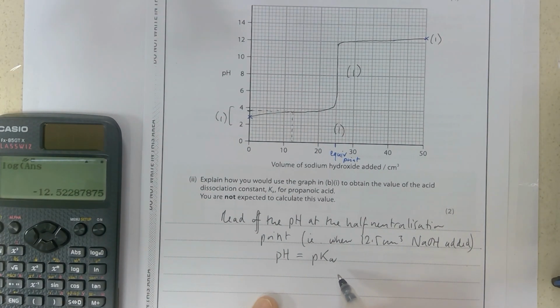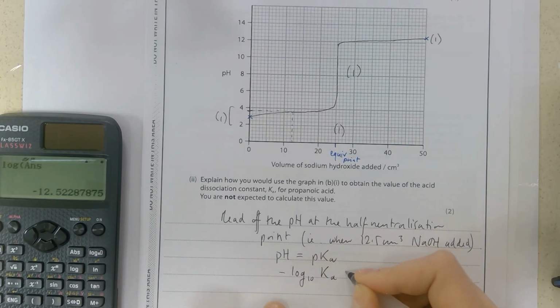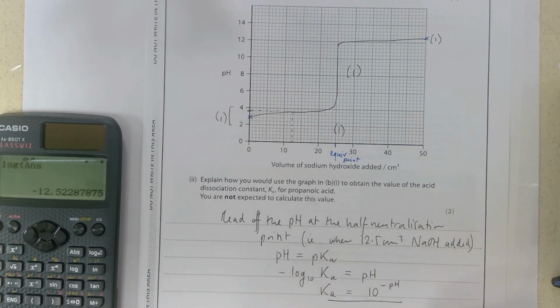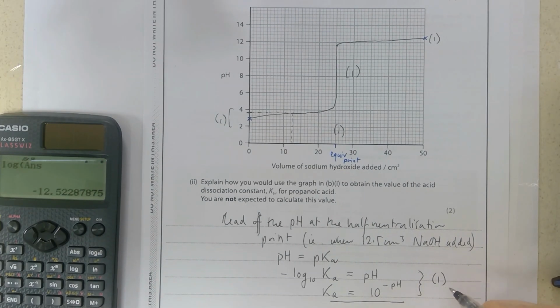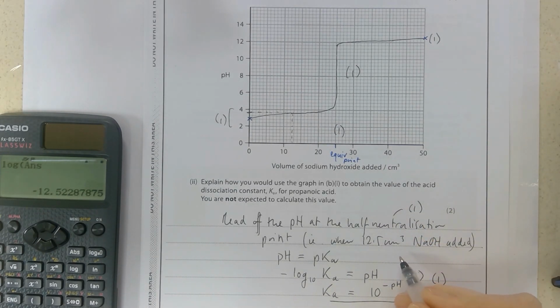And now we need to do a bit of rearrangement of our equation. So pH is what I've got on the graph, so I don't need to do any rearrangement there, but I want to get Ka, so I want to get rid of the P. The P just means minus log to the base 10 of Ka equals pH. So therefore Ka equals 10 to the minus pH, and that's what they're looking for in the answer. So 1 mark for having that kind of expression, or to be honest, you could actually have got it from that top bit, and 1 for mentioning the half neutralization point or the half equivalence point, or 12.5 centimeters cubed. So we've actually been more thorough than we need to be.